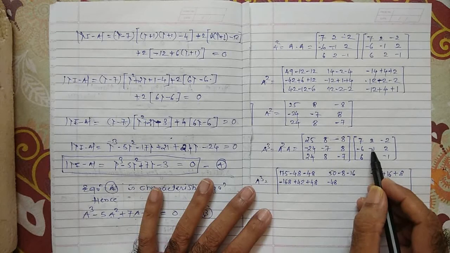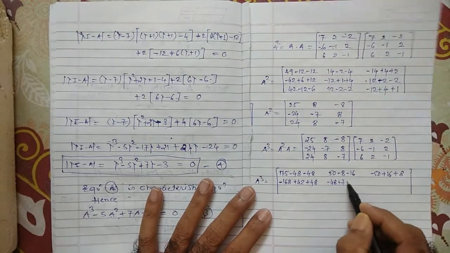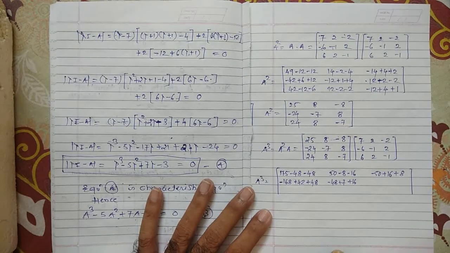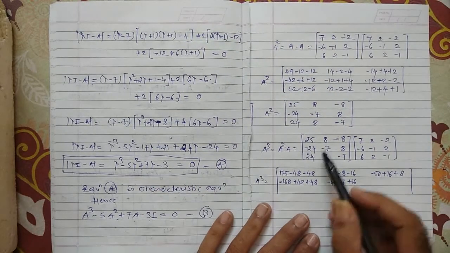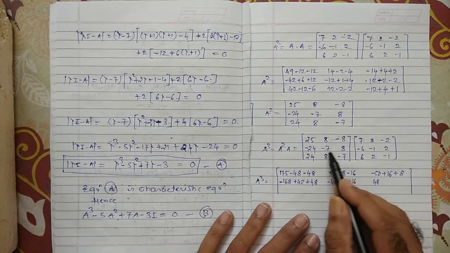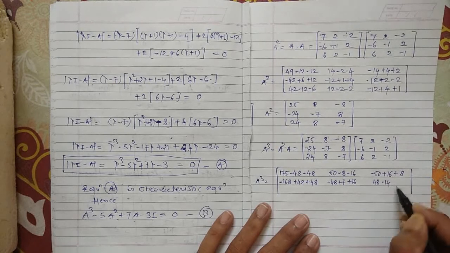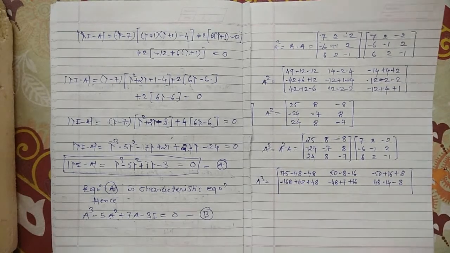Minus 7 into minus 1, that is plus 7. And 8 into 2, that is plus 16. And minus 24 into minus 2, that is 48. Minus 7 into 2, that is minus 14. And 8 into minus 1, that is minus 8.